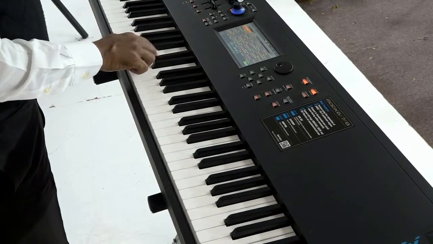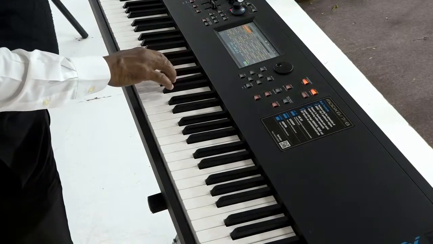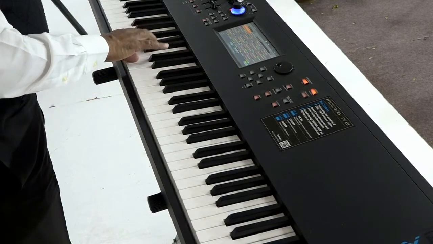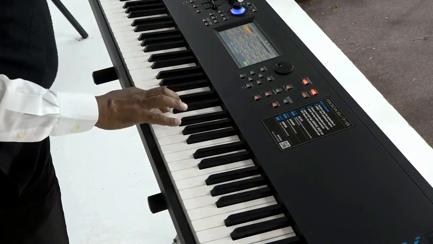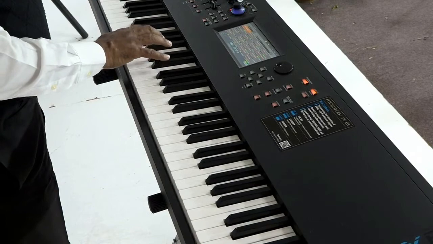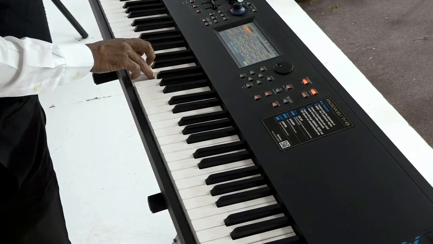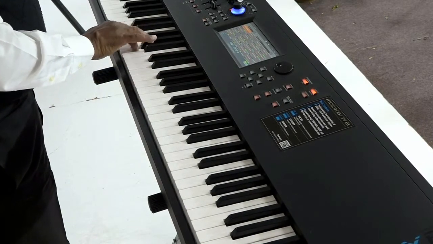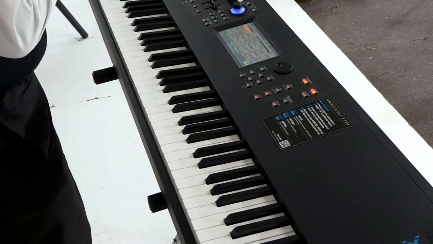Then D flat, 5 flats. A flat next with 4 flats. E flat, 3 flats. B flat, 2 flats. F, 1 flat. And then we finish where we started, on C.